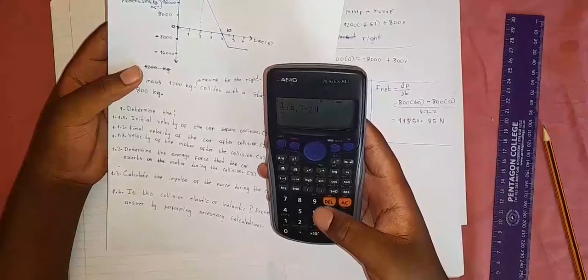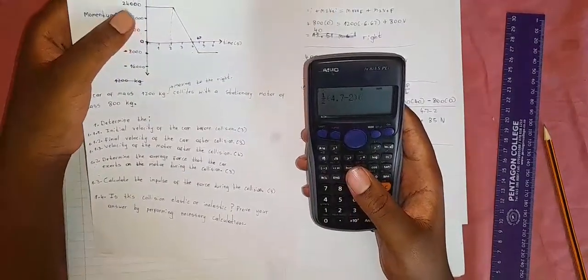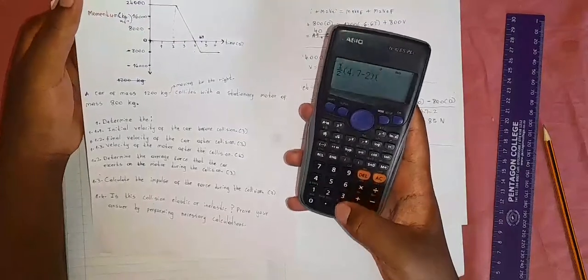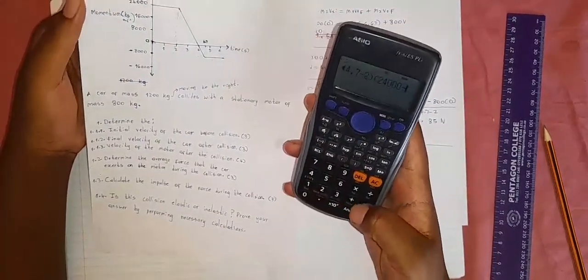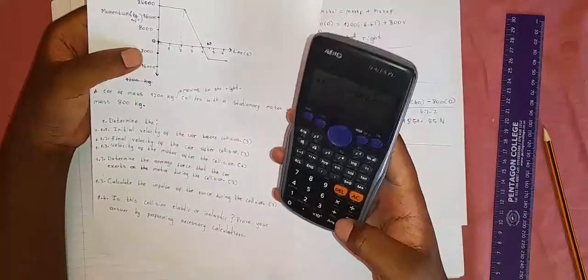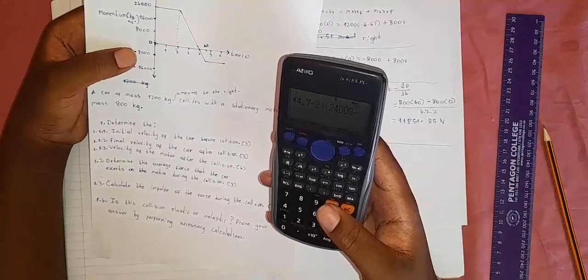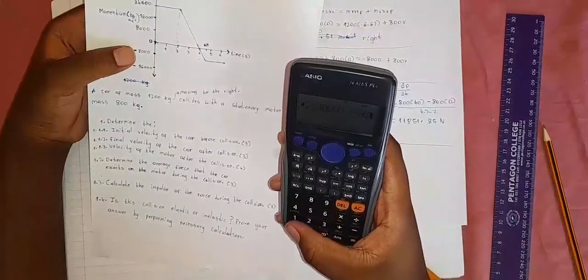What is our height? Our height, of course, it's 24,000 minus negative 8,000, like this.